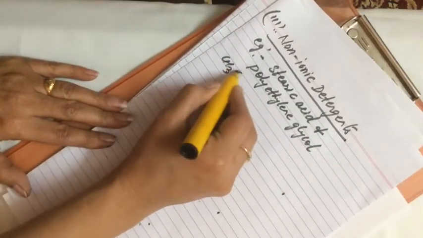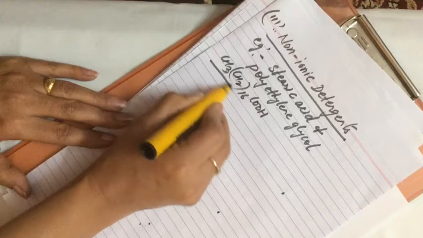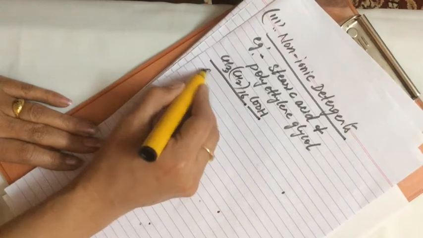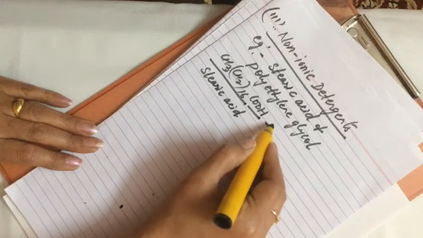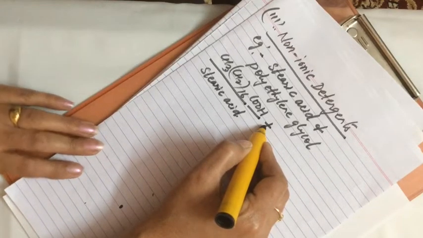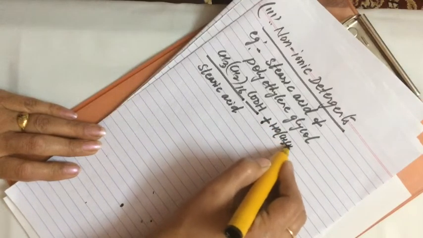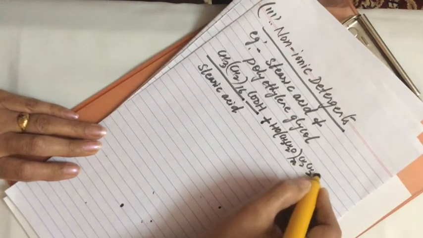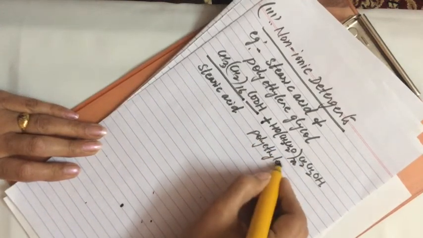Stearic acid, CH3, CH2 whole 16, COOH. 17 carbon atoms are here in this part, and then there is the COOH group. This is stearic acid. When this is reacted with polyethylene glycol, this is the formula for polyethylene glycol. Poly means many.